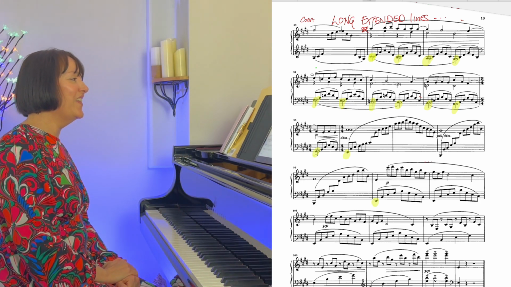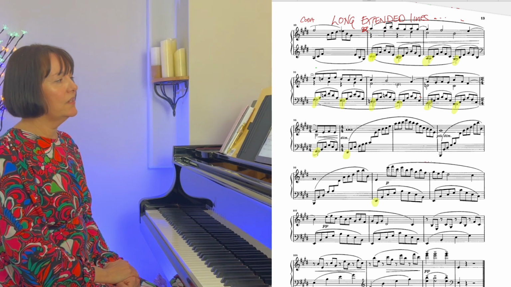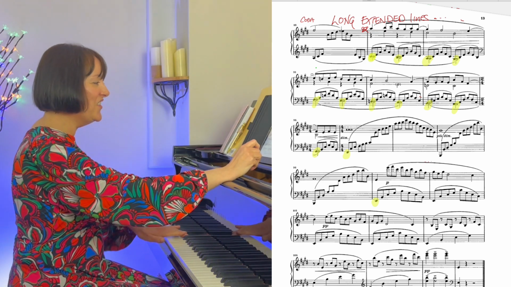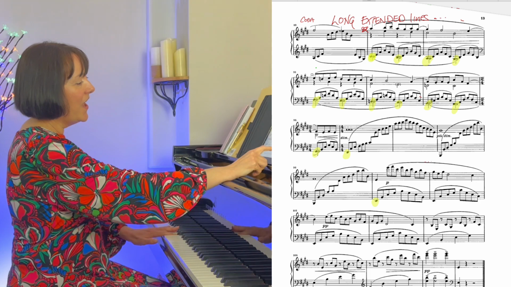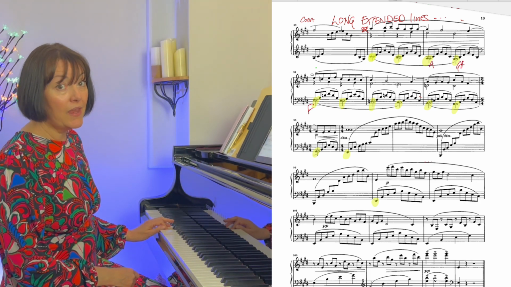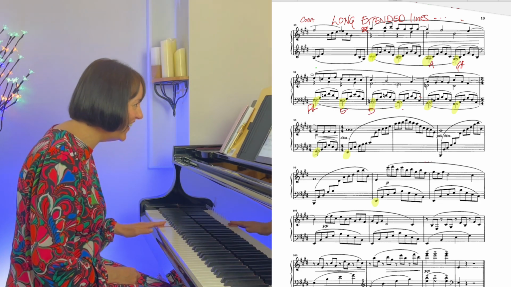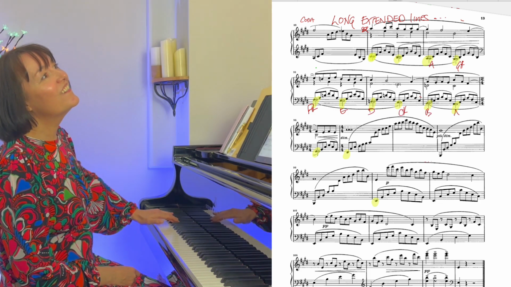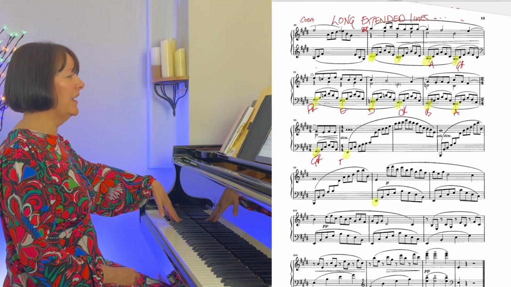To here, and then one of my favourite moments in the piece. So the left hand, you can see it so clearly. A, G sharp, F sharp, E, D. We're playing with where are we again? All the way to here.